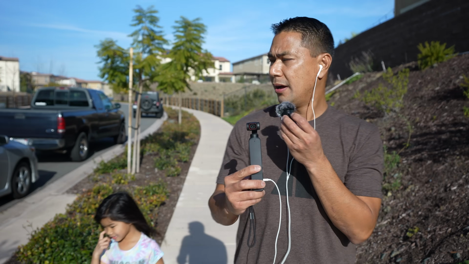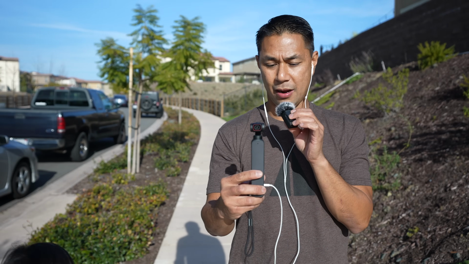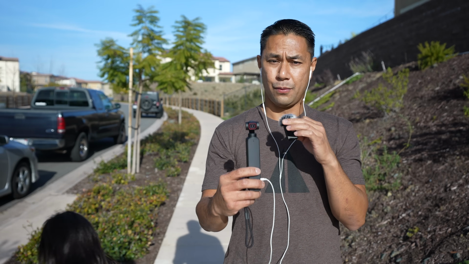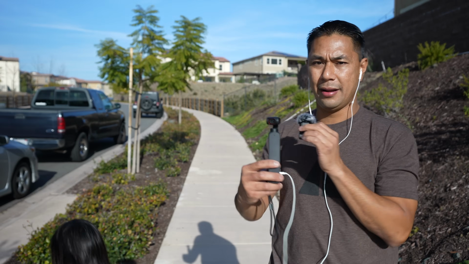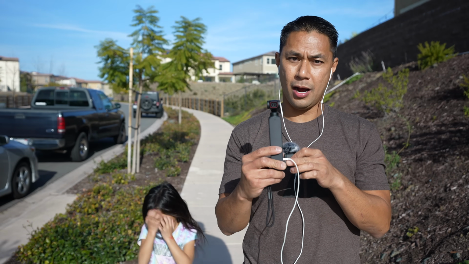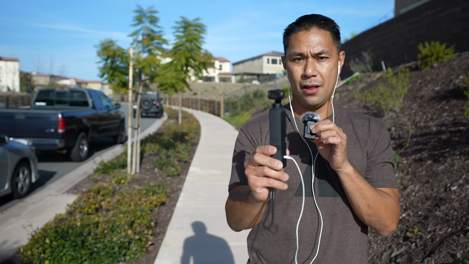And there you go, just a little audio test, and I think that worked exactly like you expected it to do. I was able to hear her through my headphones while she's all the way down there. So this is probably one of my favorite updates that they just did on the Pocket 2.